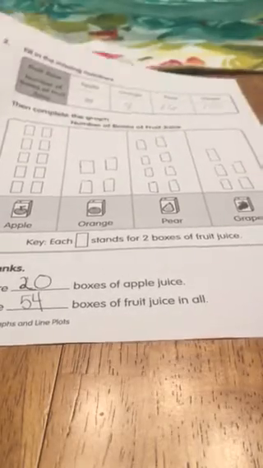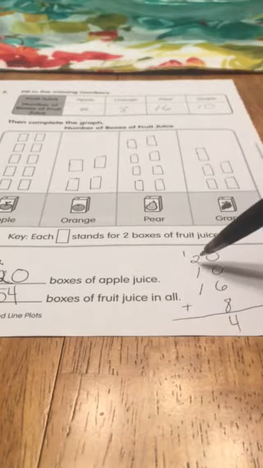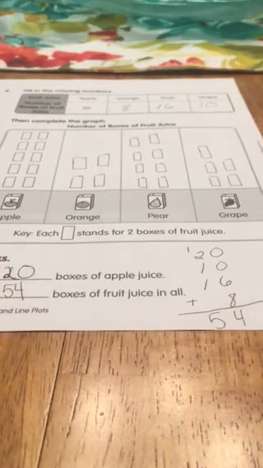Now to check my work, I'm going to add. I'm going to take 20 plus 10 plus 16 plus 8. And you'll notice I kept my numbers lined up. So in the ones place, which I always start with, I have 0 plus 0 plus 6 plus 8. What does that equal? Very good, it equals 14. So I'm going to write the 4 and regroup the 1. And what is 2 plus 1 plus 1 plus 1? You're correct, it's 54, and look at that, our numbers match.